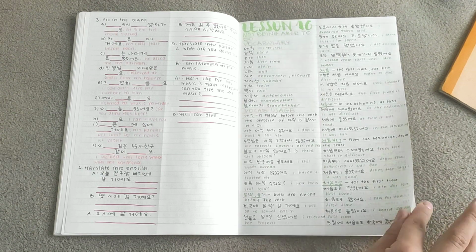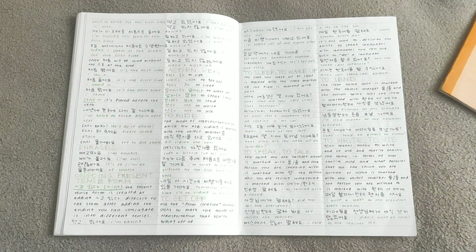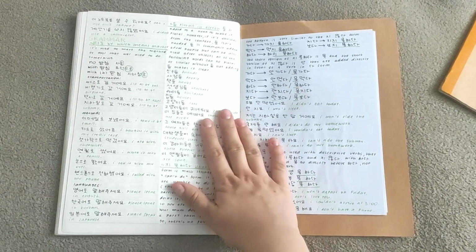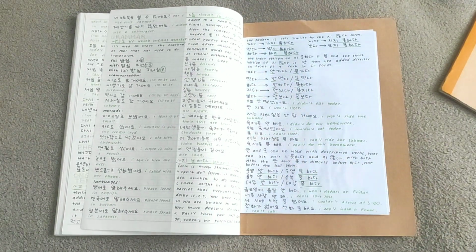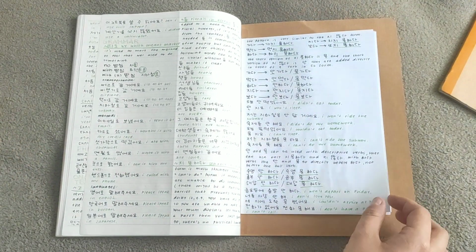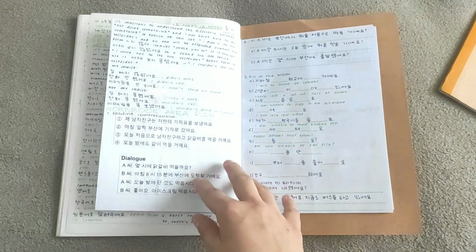If you have any suggestions on how I can learn vocabulary, or the ways that you learn vocabulary, let me know, because I tried so many different ways of learning new vocabulary and I suck at all of them. I just cannot remember the words.